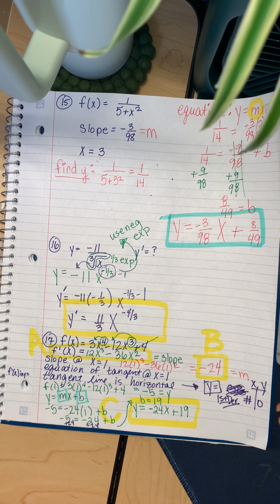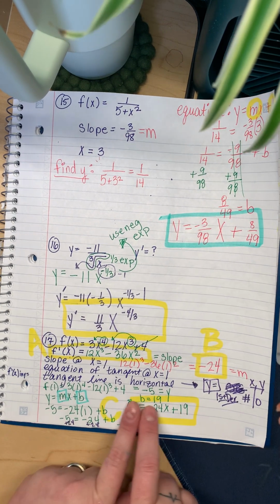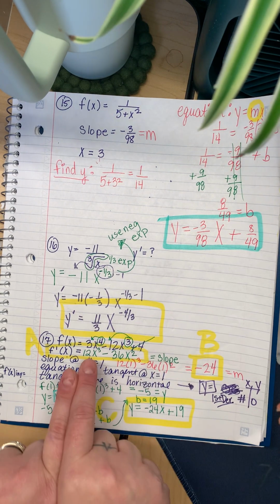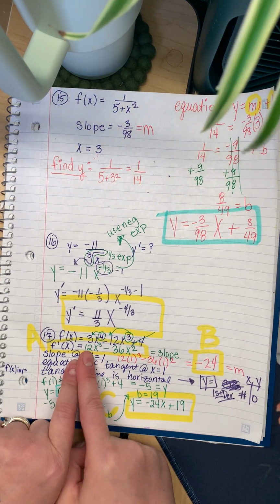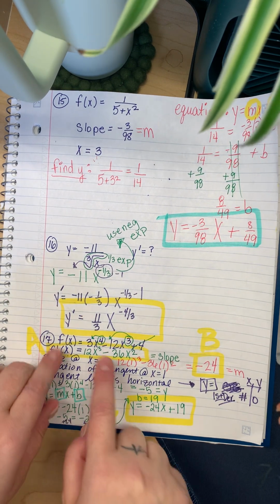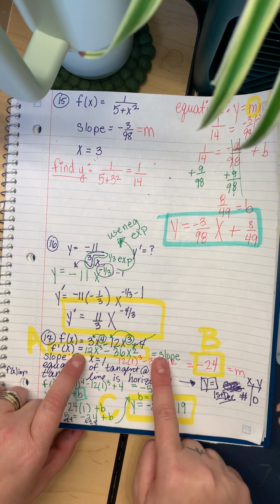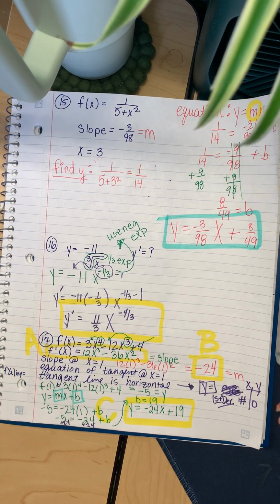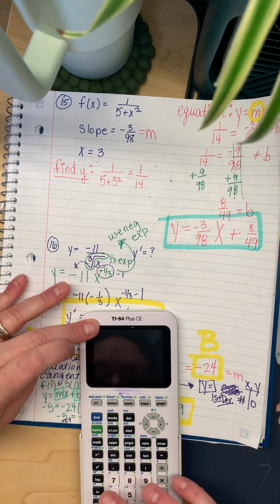Tangent lines come from the slope, or the derivative. So we're looking for when our tangent line is horizontal. We're going to put our first derivative in y equals, because that's where we get slopes and tangent lines, and look for a 0 in the y.